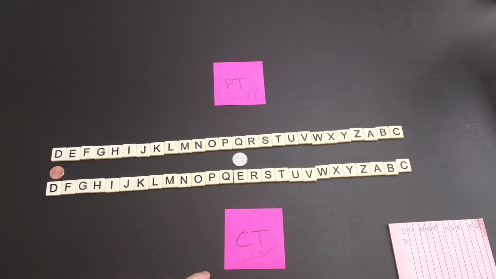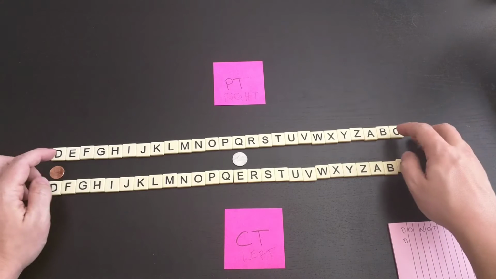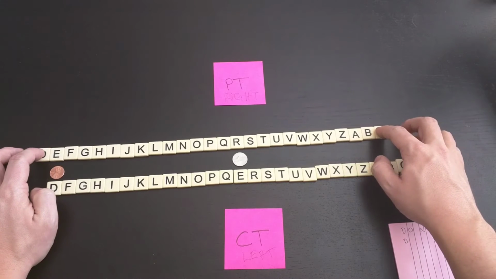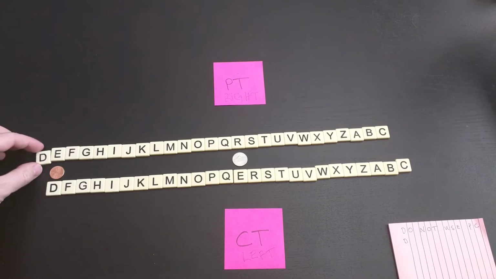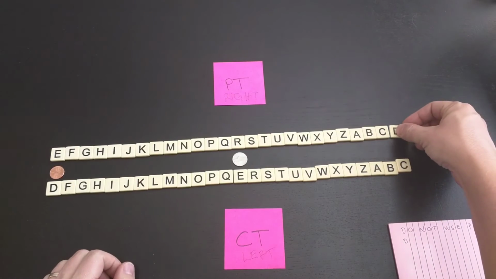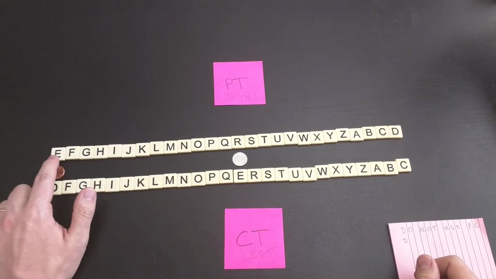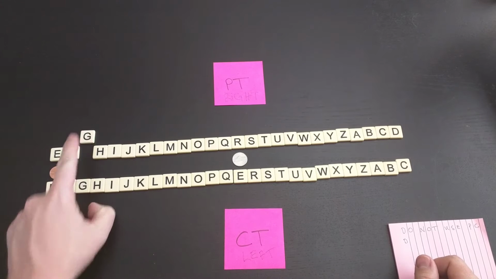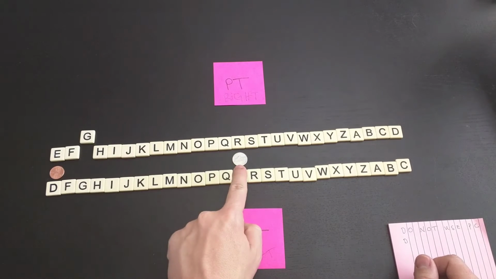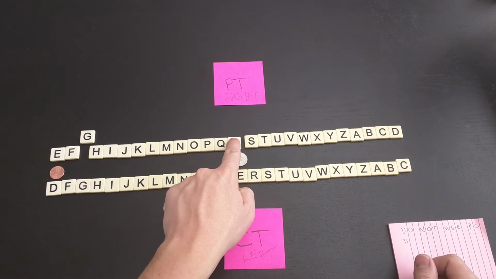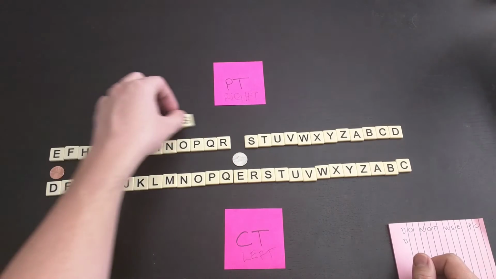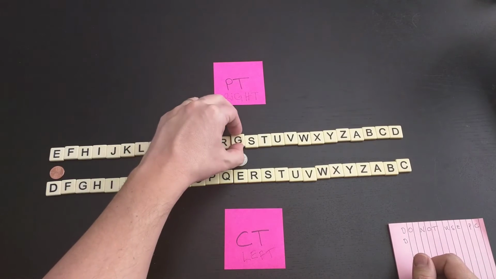Now we need to permute the right. Permuting the right is done by rotating the circle one more character. So now my D comes to the back. And then taking the zenith plus two character and moving that to the nadir. So all these come shifted by one, and then this gets dropped into place.